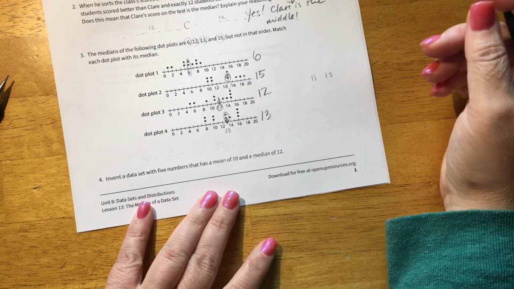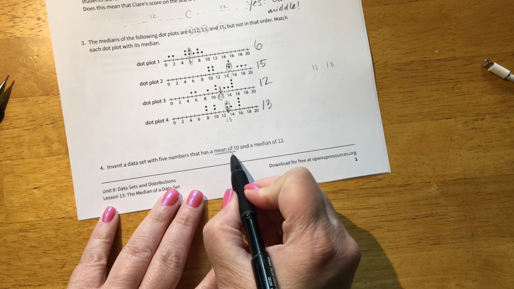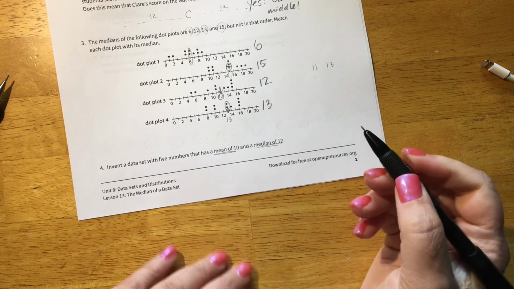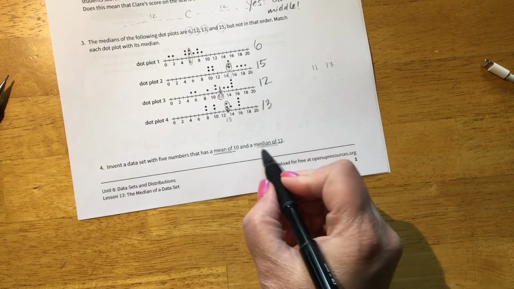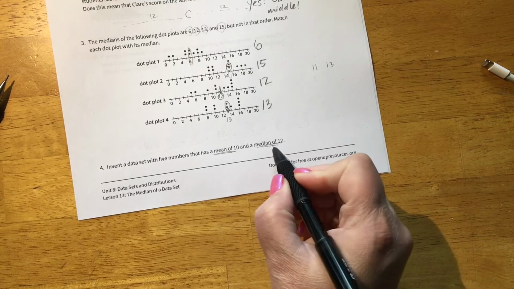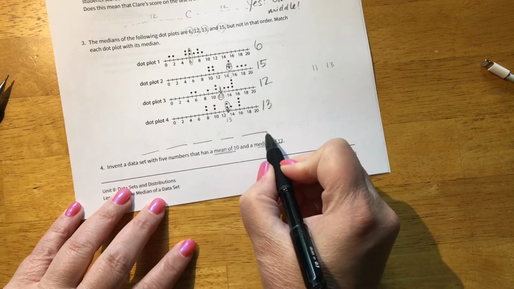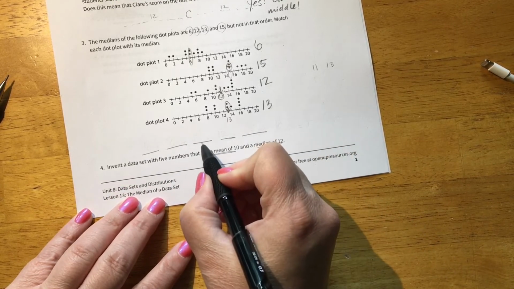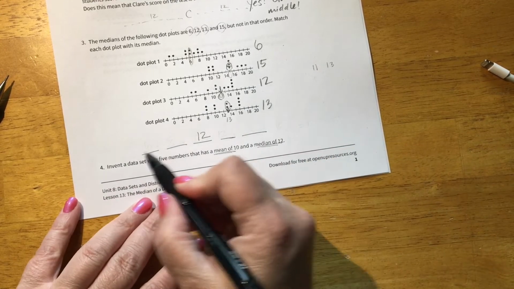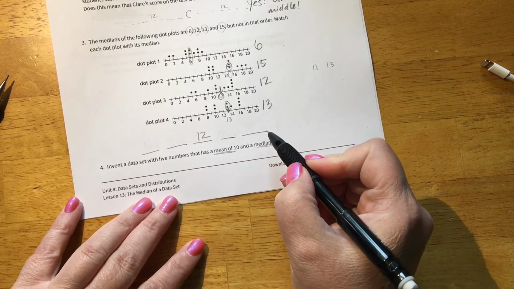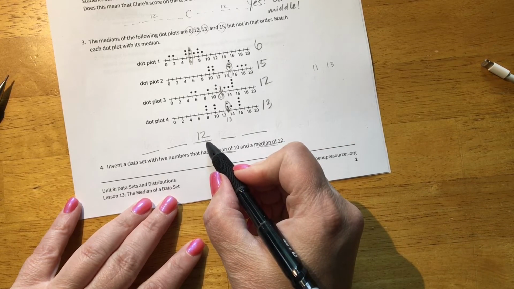But that's okay. We have plenty of room to work. It says, invent a data set with 5 numbers that has a mean of 10 and a median of 12. Now, the first thing I want to look at is that median of 12. We know now that the median is the middle. So if I have 5 numbers, I know that my middle number needs to be 12. Does that make sense?